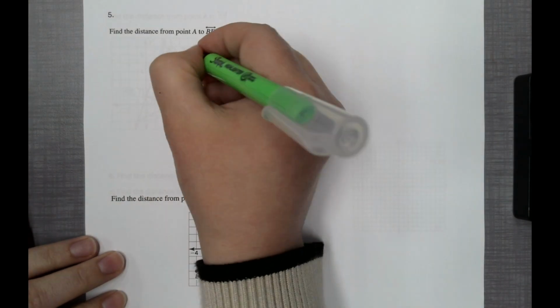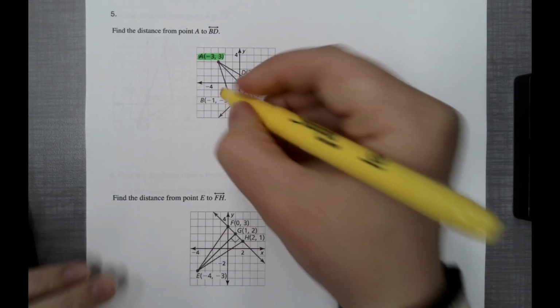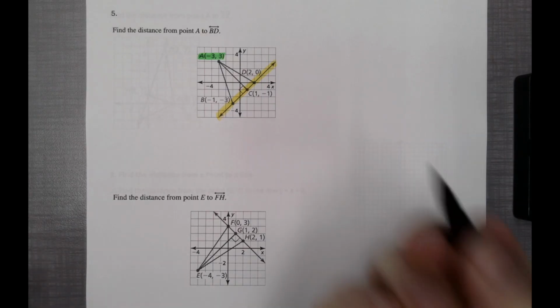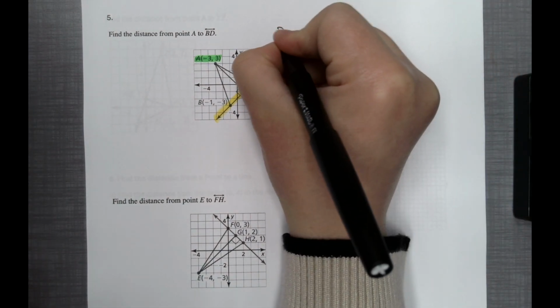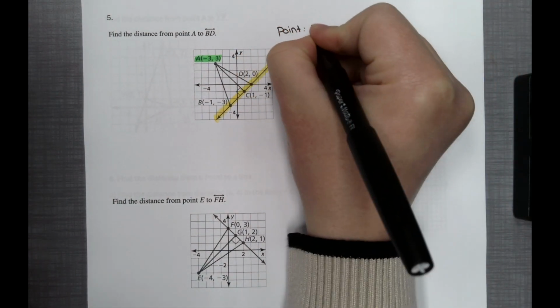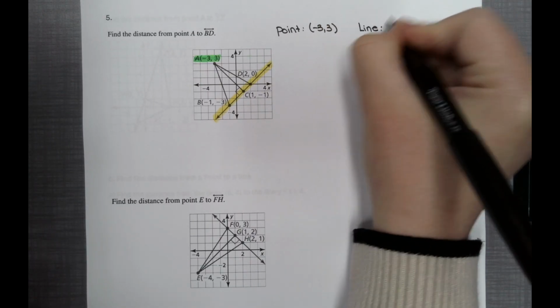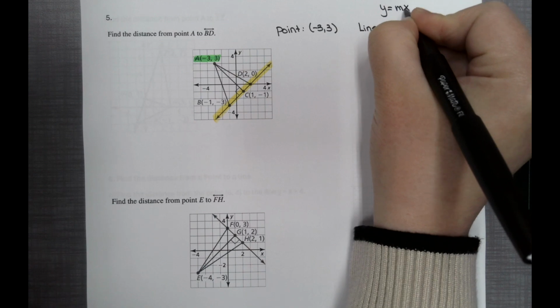Find the distance from point A, here's point A, to BD line. So line BD, where's BD? BD is here. So we did a couple of these in class, and there's, I want to say maybe 5 steps for something like this. With this one, you're going to have a 6th step because they're not giving you a line. So we kind of have to write this out on our own. So the point that they're giving us is A at negative 3, 3. The line you have to write out on your own as y equals mx plus b.